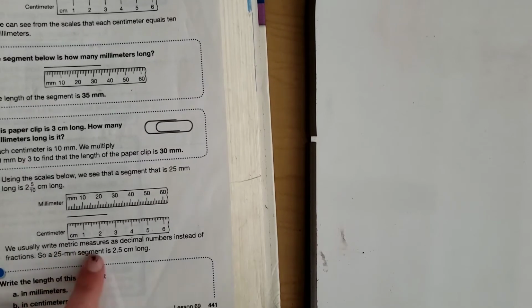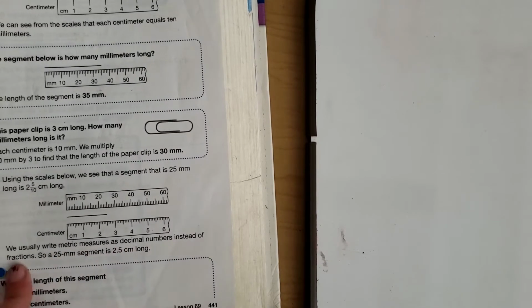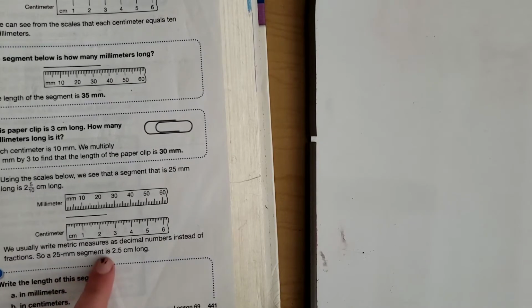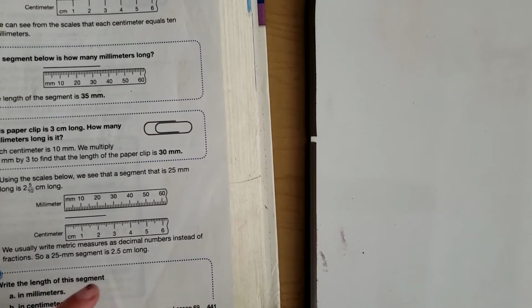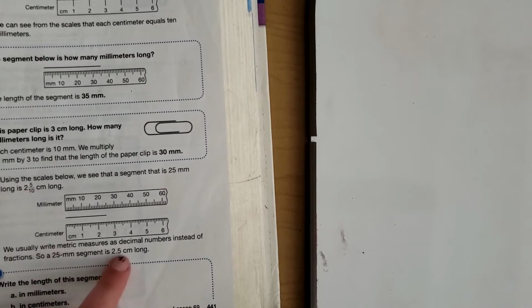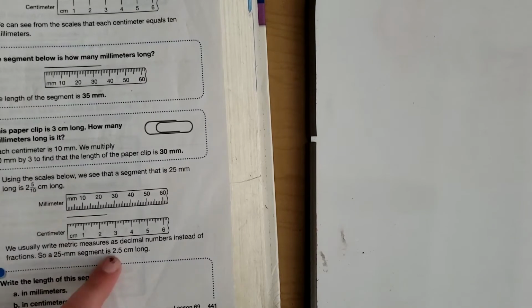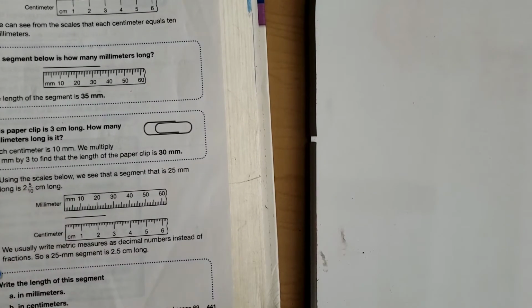We usually write metric measures as decimal numbers instead of fractions. So a 25 millimeter segment is 2.5 centimeters long. You don't usually use fractions then, you use decimals. We've been learning how to put fractions into decimals, so that is how that works.